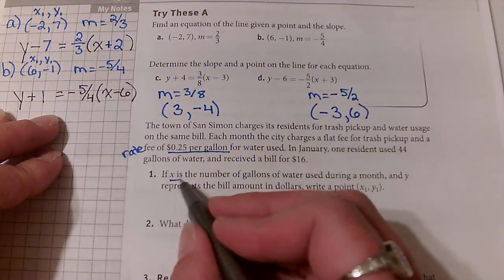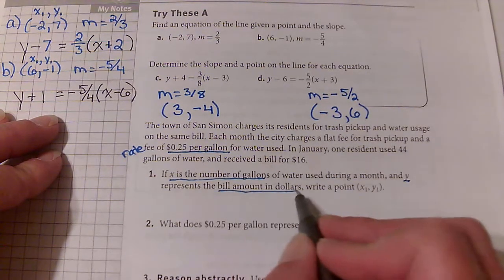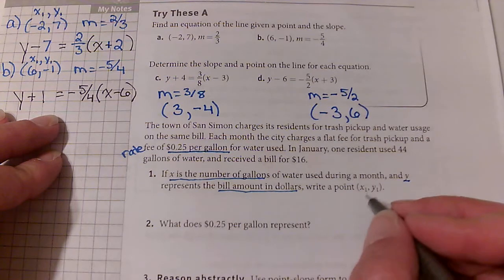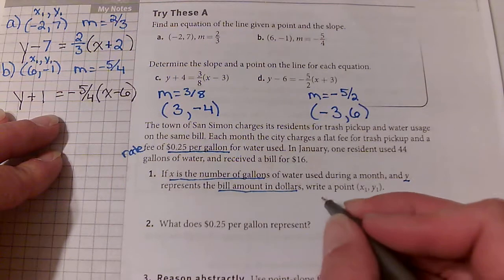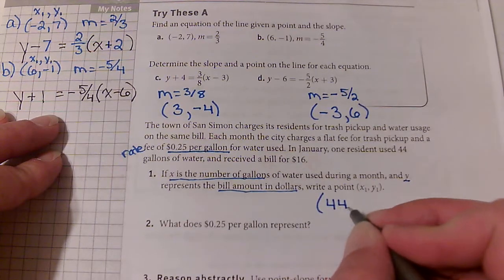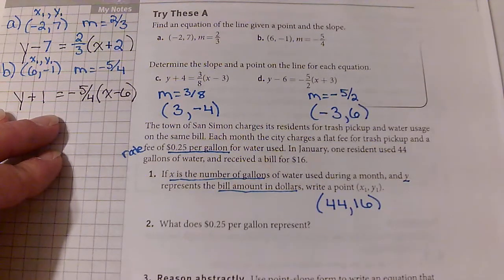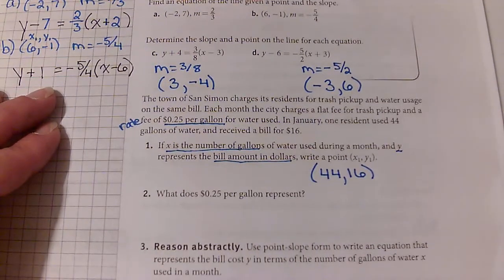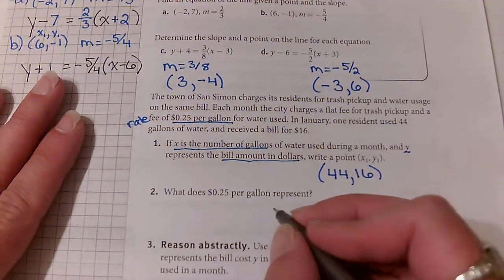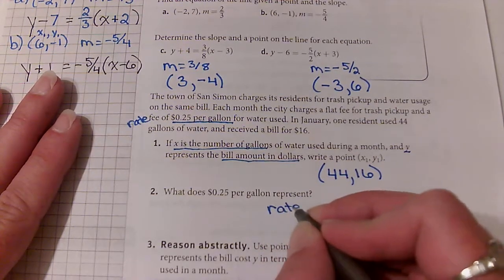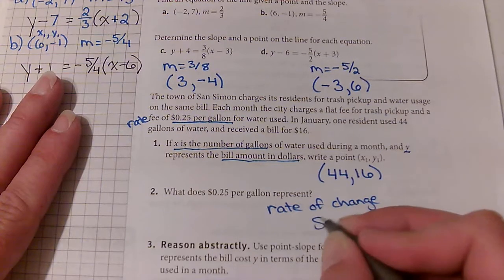So if X is the number of gallons and Y is the bill amount, then write a point for the information given. So X is the number of gallons, and it said we had 44 gallons, and Y is the bill, then our point is (44, 16). What does 0.25 or 25 cents per gallon represent? Well, that's the rate of change. What else does rate of change mean? That's the slope.